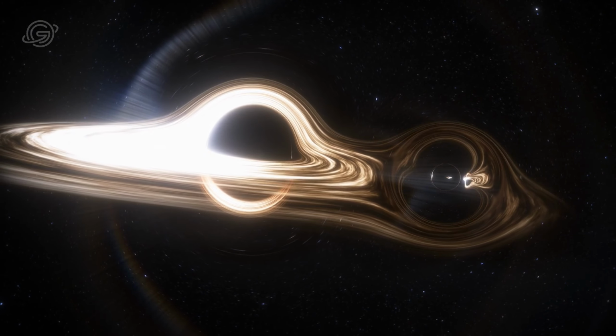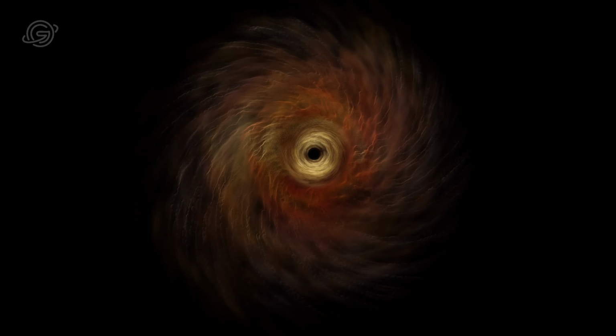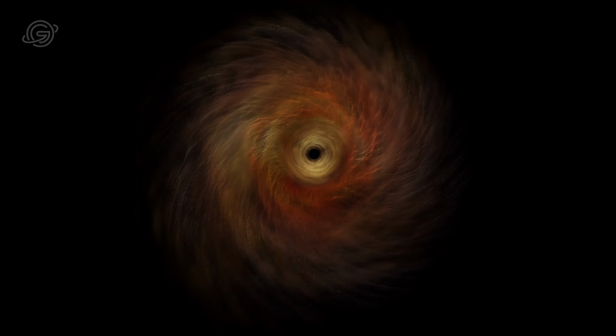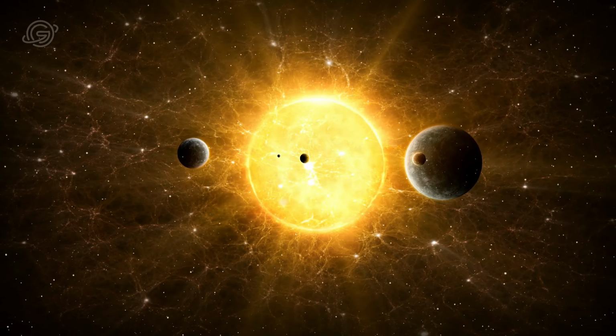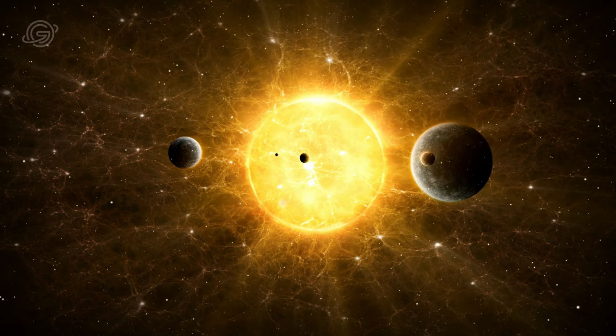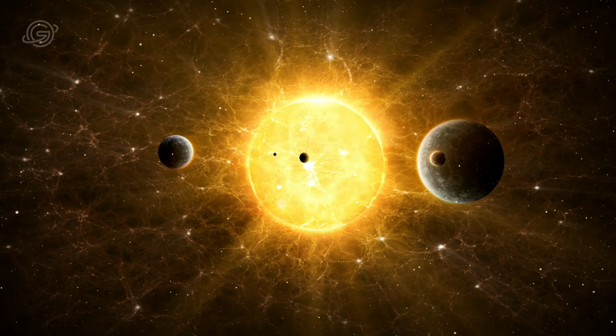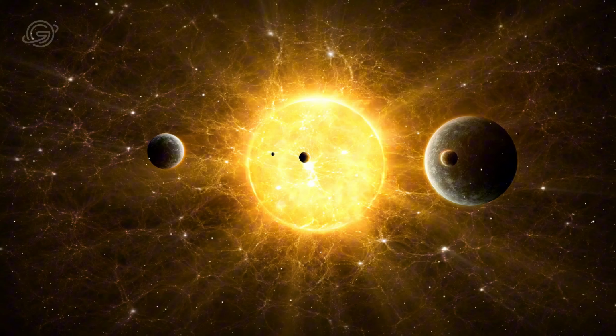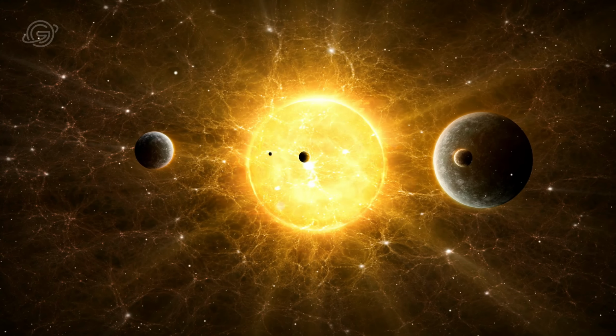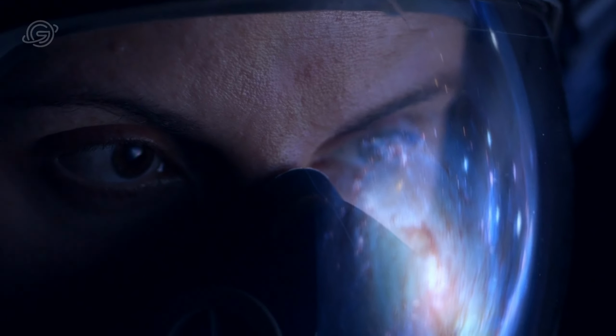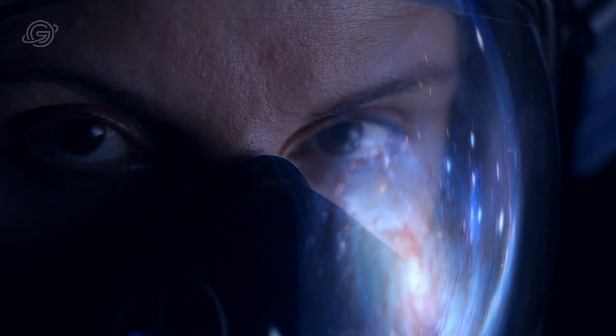A prime example of a supermassive black hole is Sagittarius A, located at the center of our own Milky Way galaxy. This behemoth has a mass equivalent to about 4 million suns, and it plays a crucial role in the dynamics of our galaxy. There are also intermediate mass black holes, which are a bit of a mystery, as they sit between stellar and supermassive black holes in size. Some astronomers believe these could be the missing link in black hole formation.